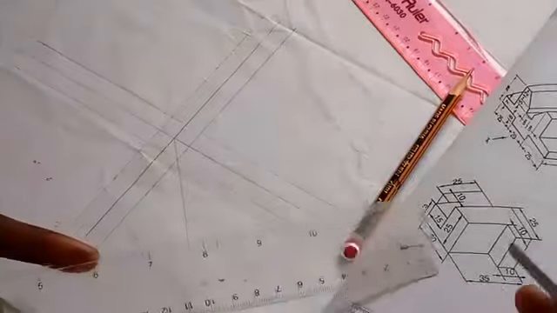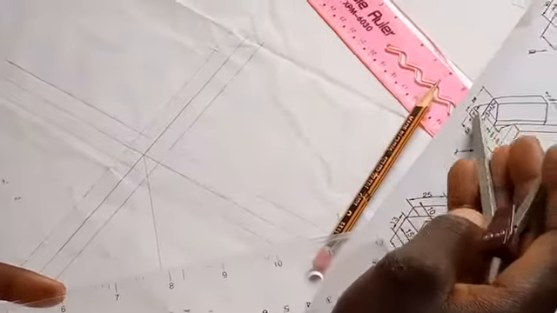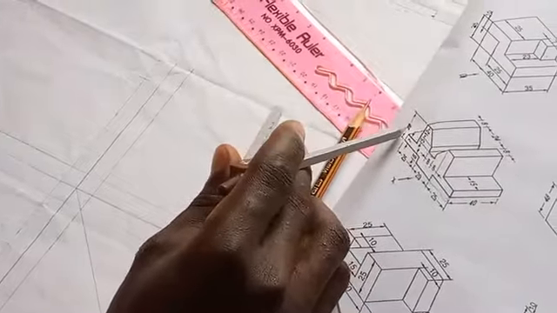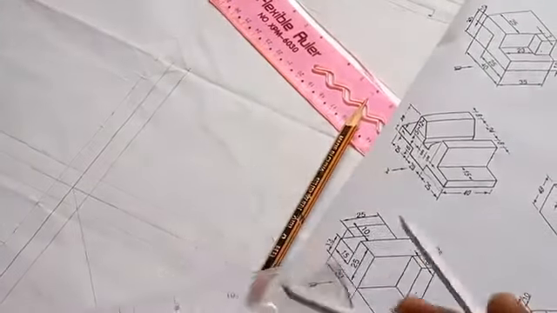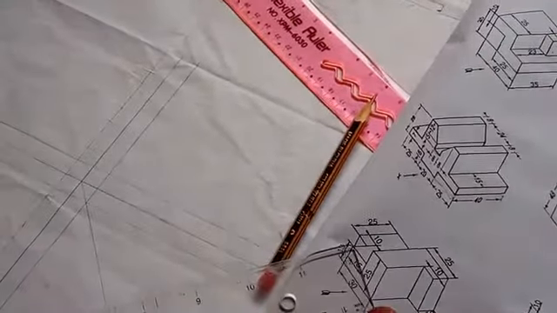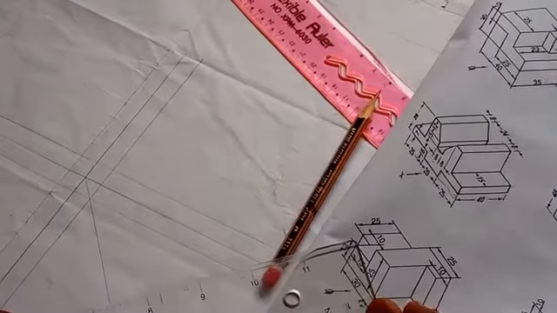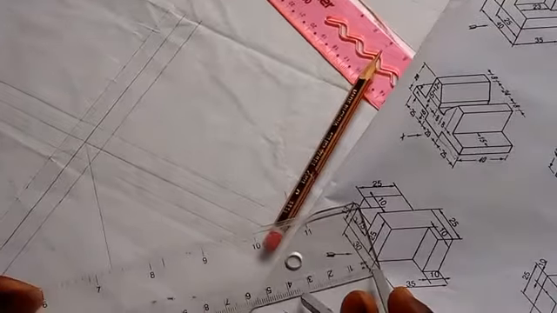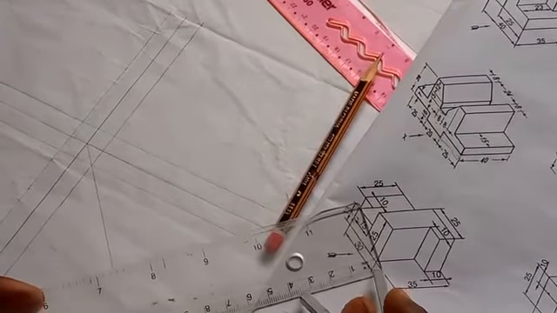So the height is what? You try get the height. The total height, this 28 plus this 6, which will give us 34, which is 3.4 in centimeter. So and this is the portion.